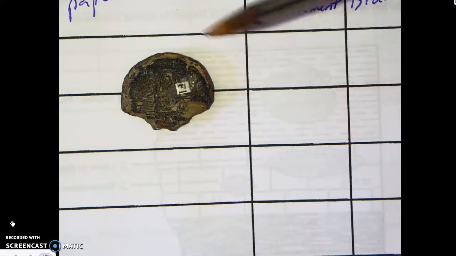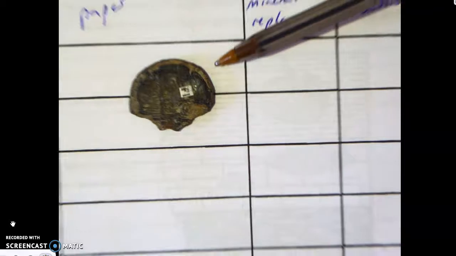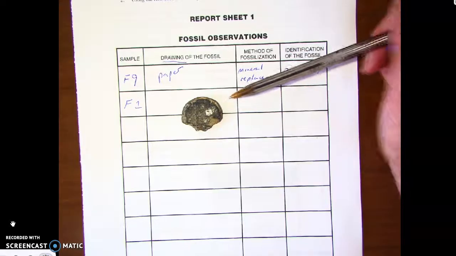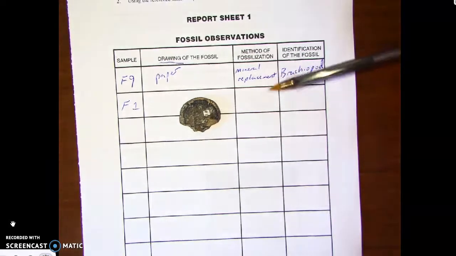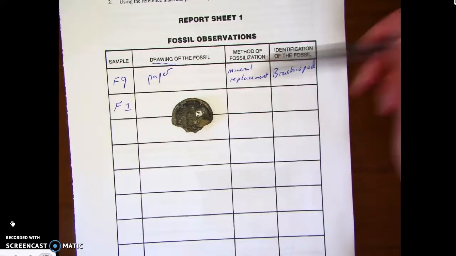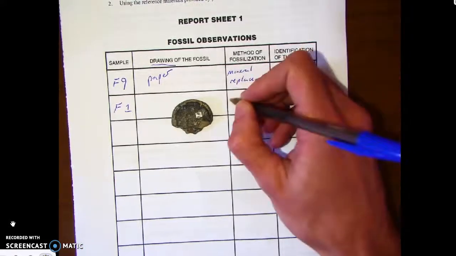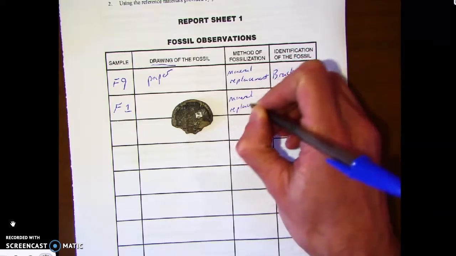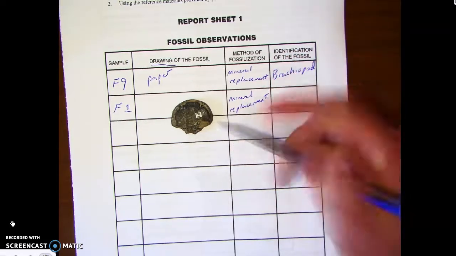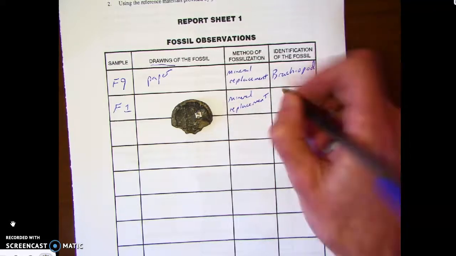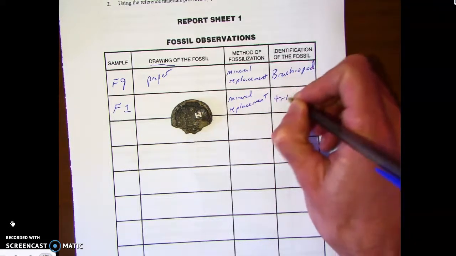So again, you're going to do a drawing, and you could do the drawing on a piece of paper, or if you have access to a printer, you can print this whole thing out and do it that way. Either way is fine. And here I would also say mineral replacement. Minerals in the seawater have replaced the organic material making up the trilobite's shell. And again, this is a trilobite.